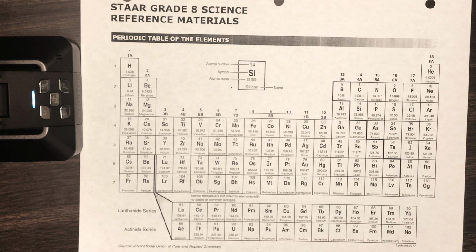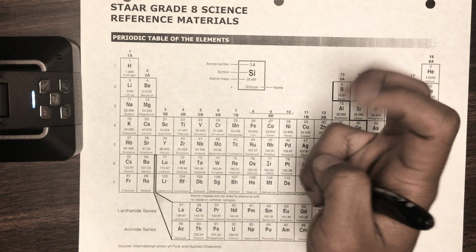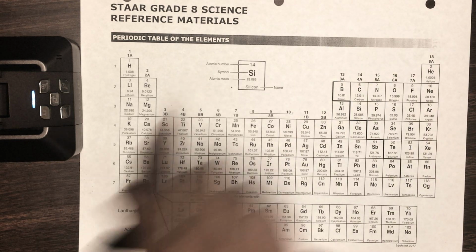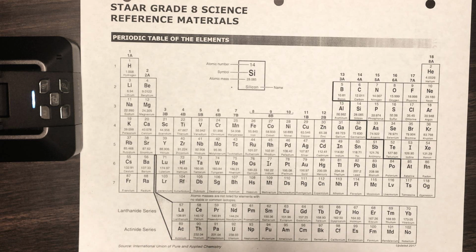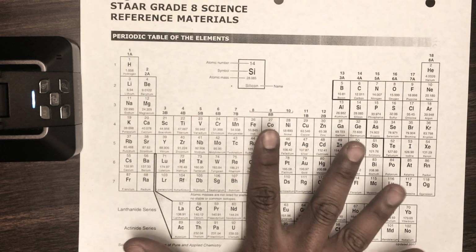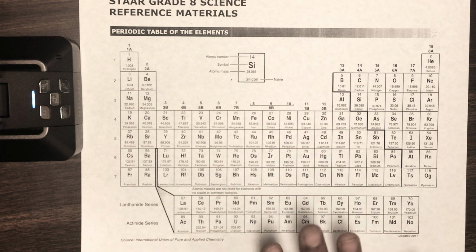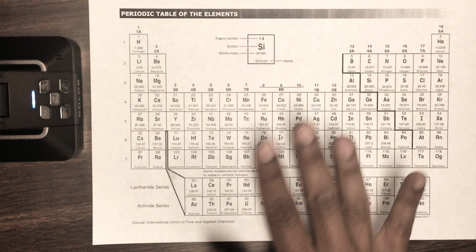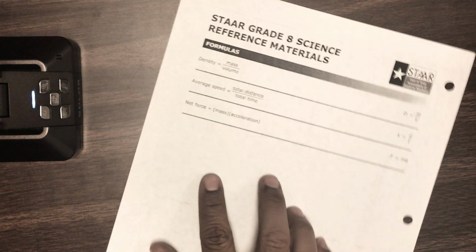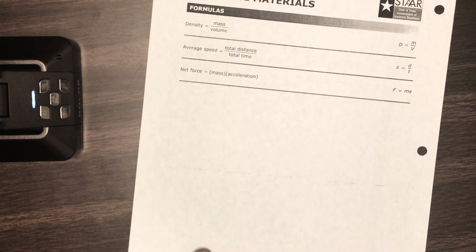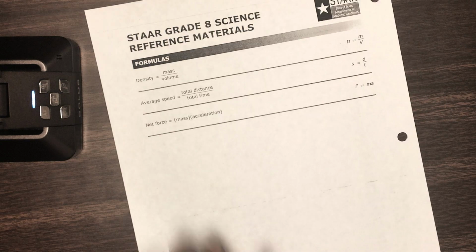Today what we're going to do is hack the 8th grade STAAR Science test. We're going to mark up these reference materials. When you get your STAAR test, you're going to get this periodic table that we've used all year, and you're going to get this reference sheet. There's so much that you can put on there that'll help you through the STAAR test, right?